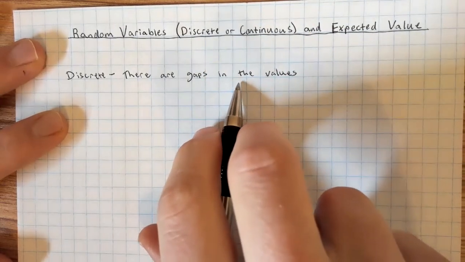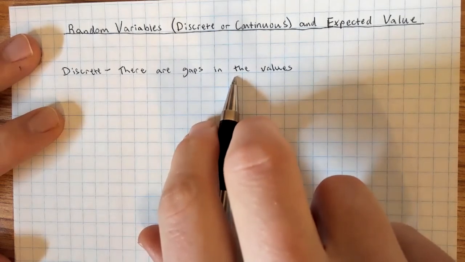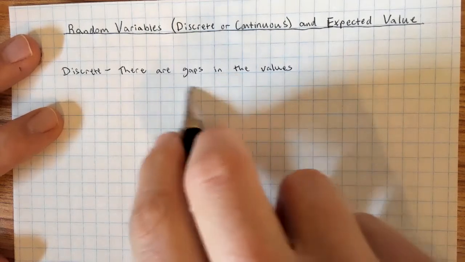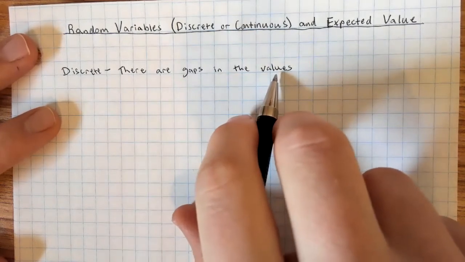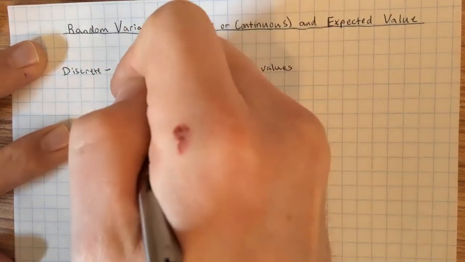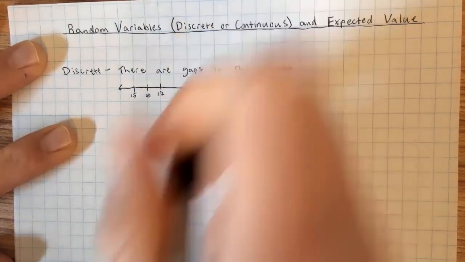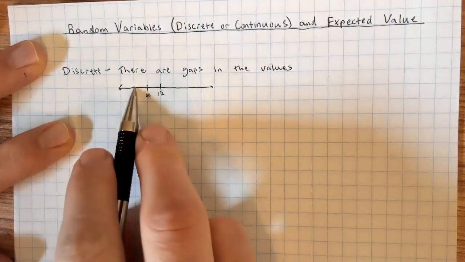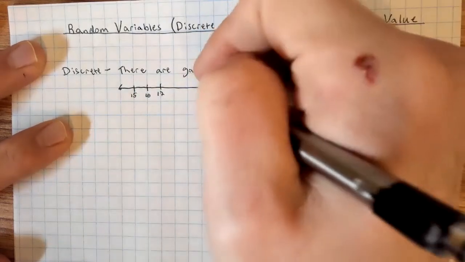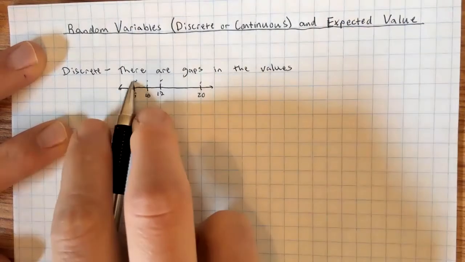A decent example, I think, would be the number of students in my classes. I know exactly how many are in my first hour. I know exactly how many are in my second hour, third hour, and so on. So there are gaps in the values. What I mean by that is, on a number line, I'd have 15 students in one class or 16 students in the other or 17 in the other. There's gaps here. I'm either going to have 15 kids or 16 kids. Maybe I skip a couple to a class with, I don't know, 20 kids. So there's gaps in between these dots.